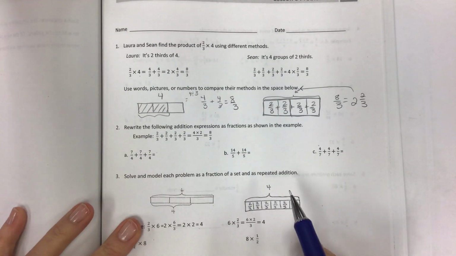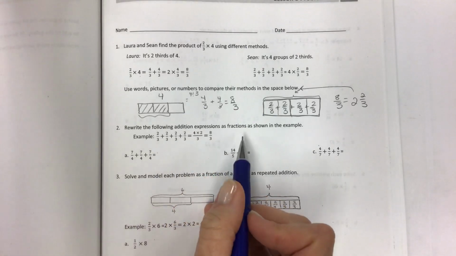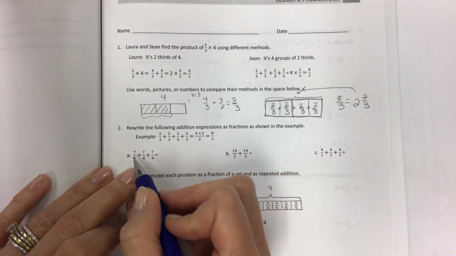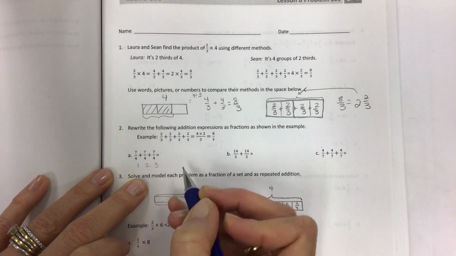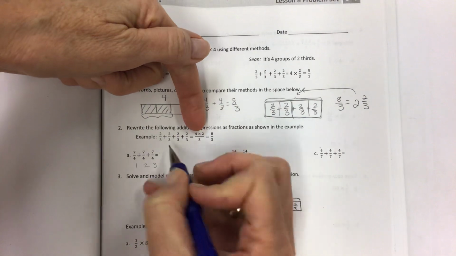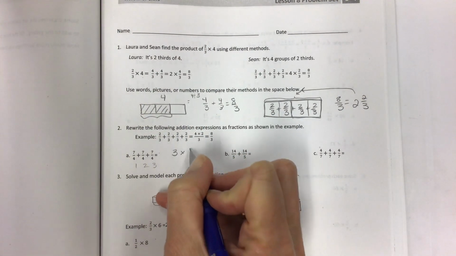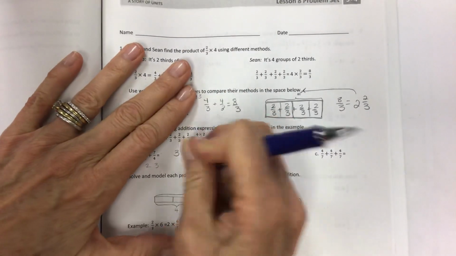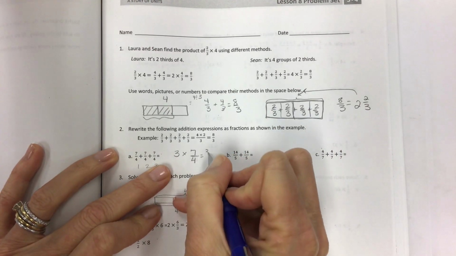So let's do another sample problem. Rewrite the following addition expressions as fractions, as shown in the example. So if this is 3, 1, 2, 3 times, then we're going to use the 3 times 7/4. Whoops. I am having some struggles here today, keeping things together.